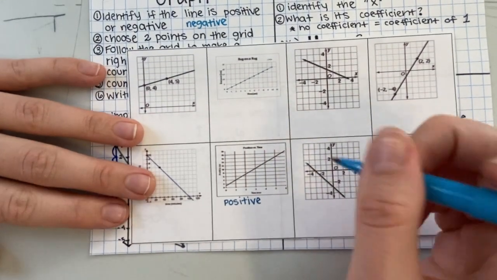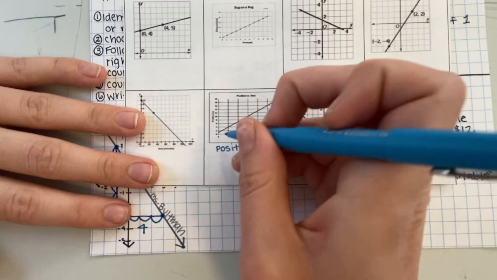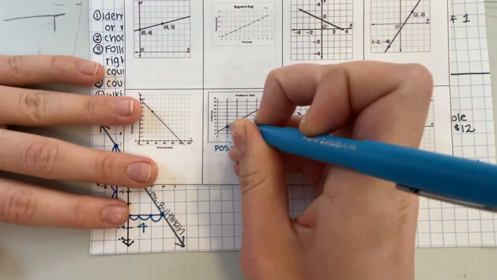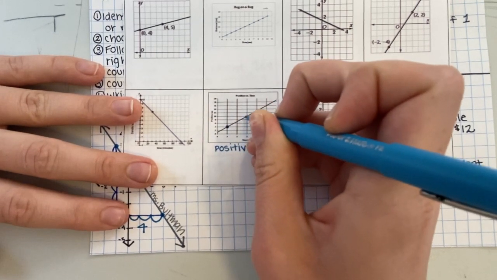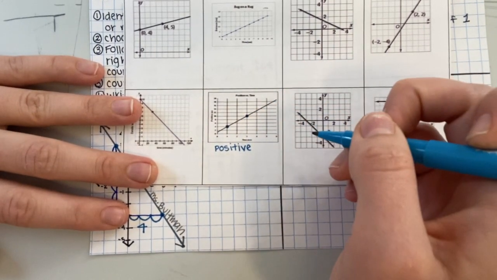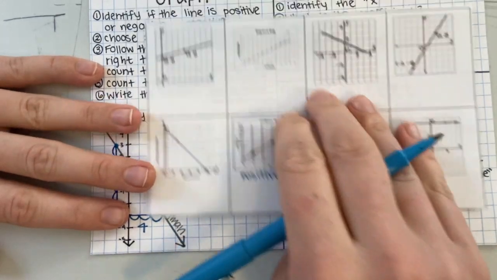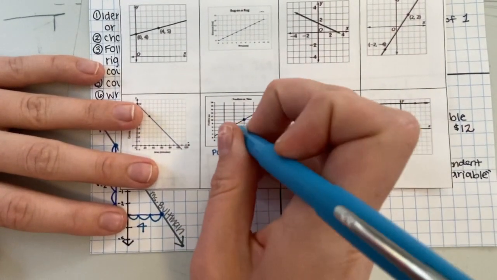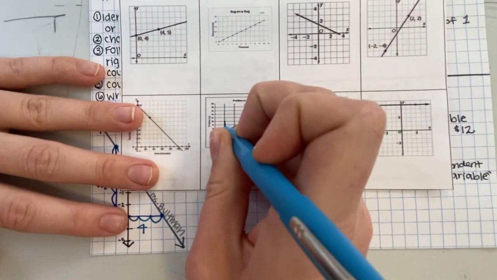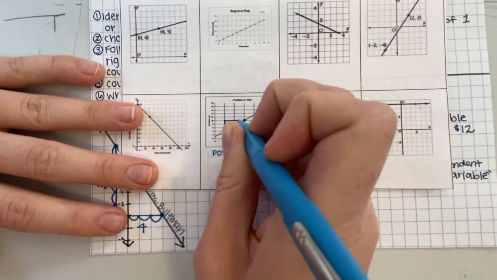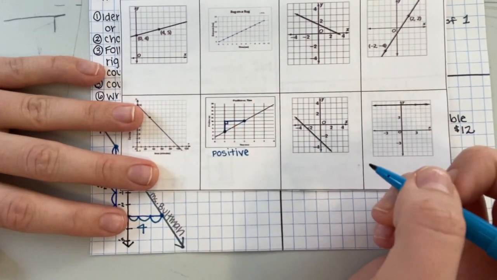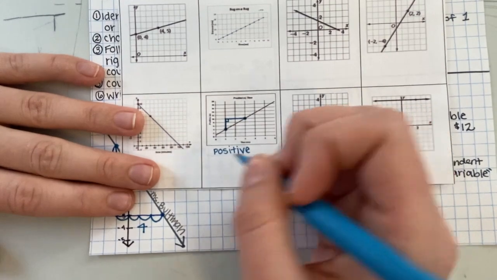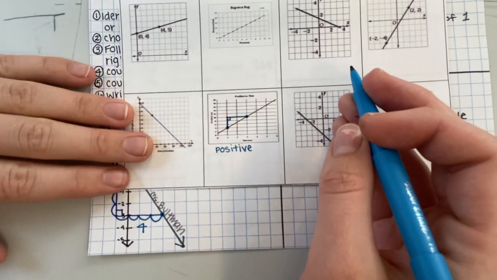Then I need to choose 2 points that fall exactly on the grid line. So I'm going to follow this line, and I want 2 coordinates that I can tell exactly where they are located. Then I'm going to follow the grid to make a right triangle. So I'm going to draw my vertical line and my horizontal line to connect these 2 points with a right triangle. Doesn't matter if we go above the line or below the line, we'll get the same answer in the end.